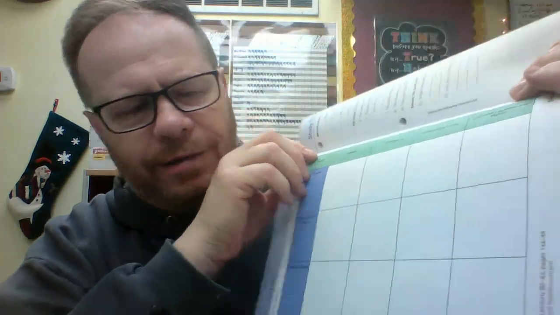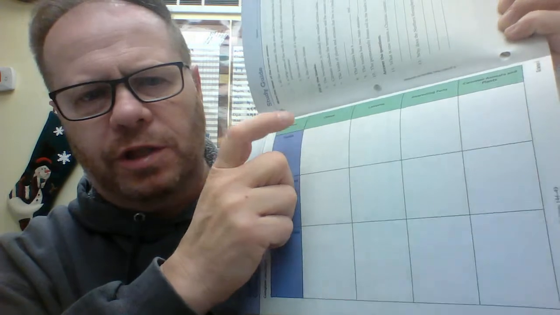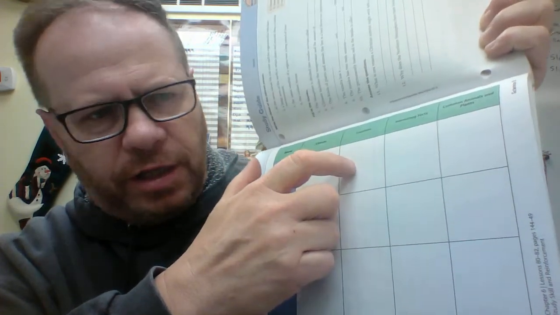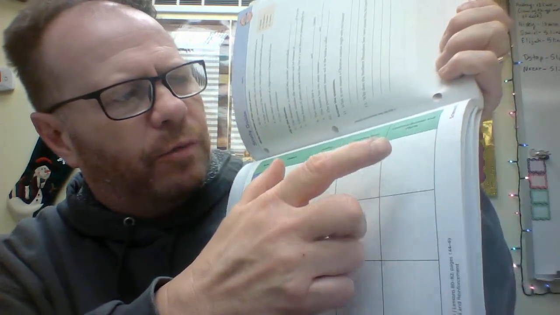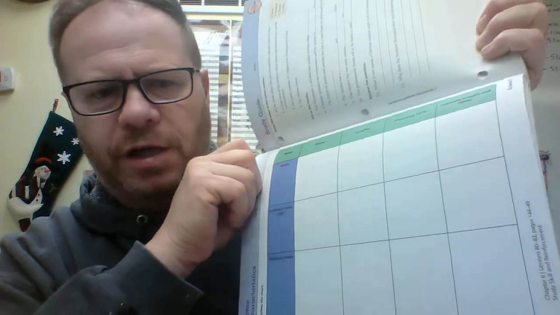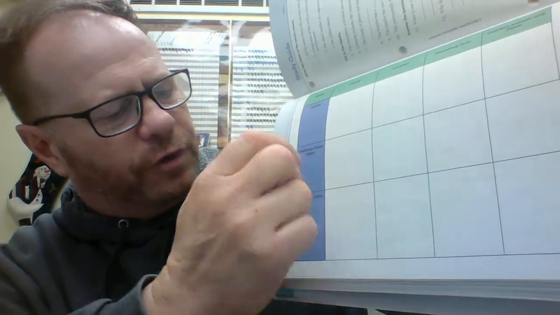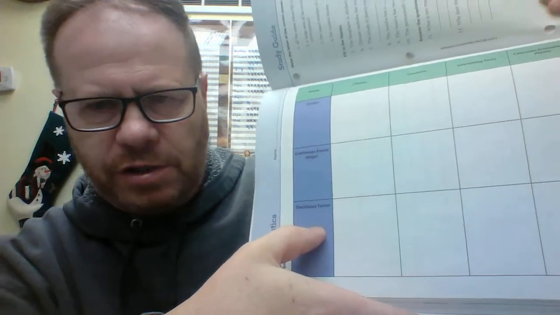Now, when you have charts like this, you notice it has a lot of space. I'm not suggesting that you have to write every little detail about all that stuff, but on the information that you have here, you've got the tundra, and you want to be able to tell what the climate is of the tundra, what the location is, what the interesting facts are, and what the common animals and plants are for the tundra. And the same thing for the coniferous forest, which is called the taiga, and then also the deciduous forest. And so those are the things that you'll be filling out.